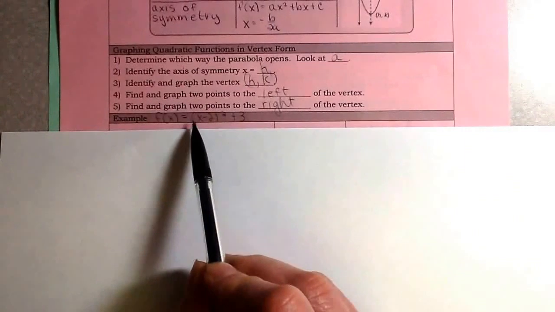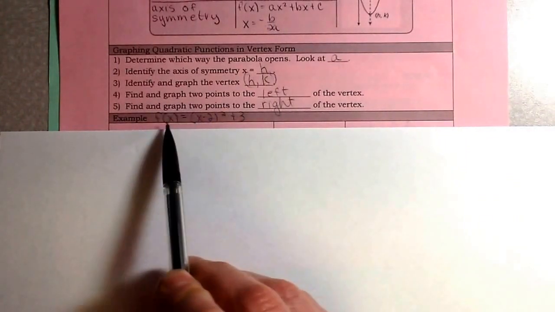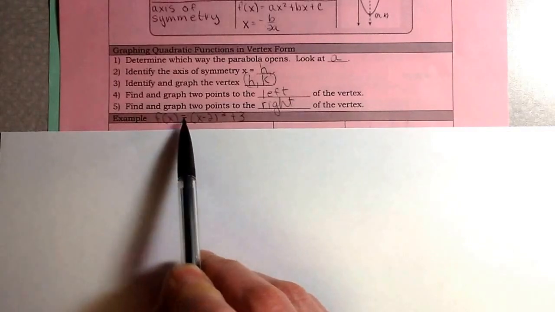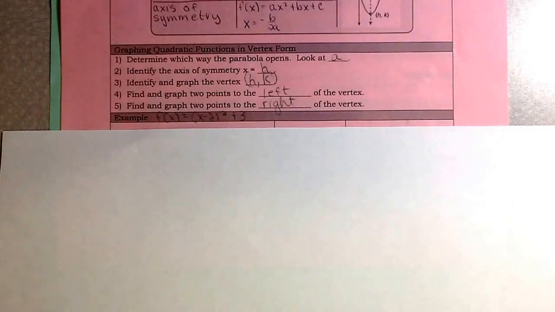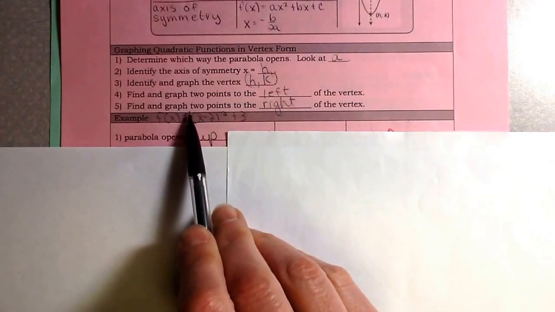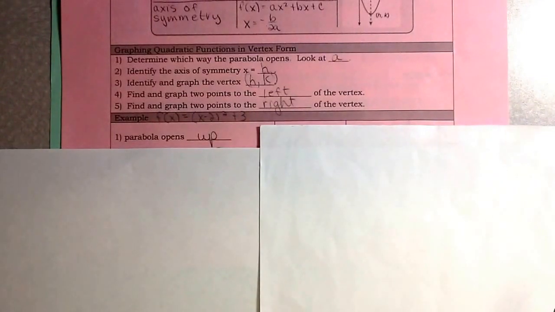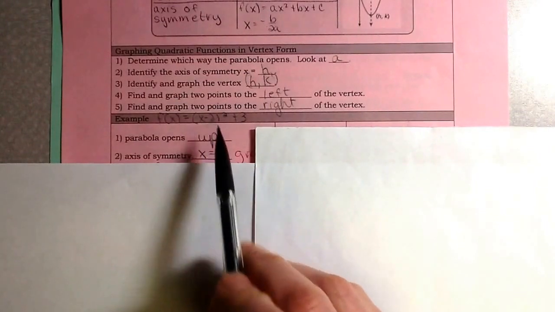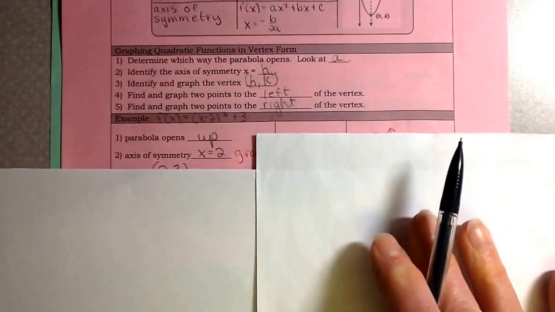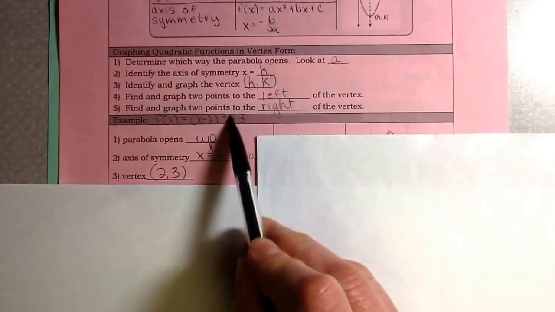I'm not sure if you can see this too well. It is kind of in the highlighted area, so I'll read it off to you. It's f(x) = (x - 2)^2 + 3. All right, when we go to graph this, you have your steps up above. We want to determine which way the parabola opens, and since this is positive, like having a 1 out here, positive 1, the parabola we know is going to open up. The axis of symmetry: we set that equal to 0, solve for x, and x is going to equal 2.